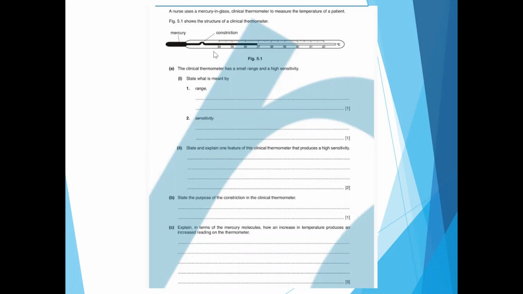And then the C part is related to the kinetic molecular theory. How does an increase in temperature produce an increased reading on the thermometer? There are three points to mention here. The molecules are gaining kinetic energy, hence they start to move faster. Then they move apart from each other, and then mercury expands upwards in the tube.